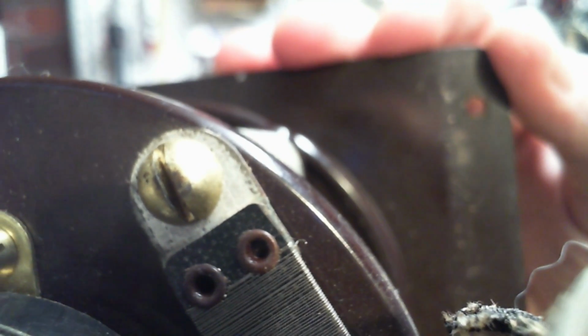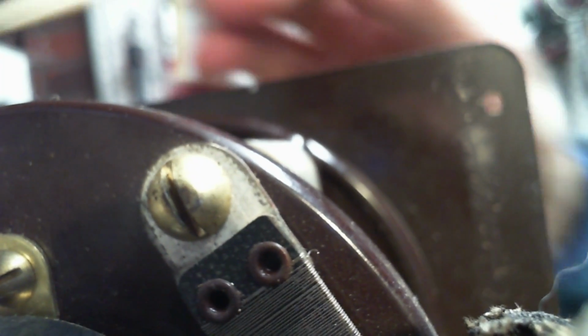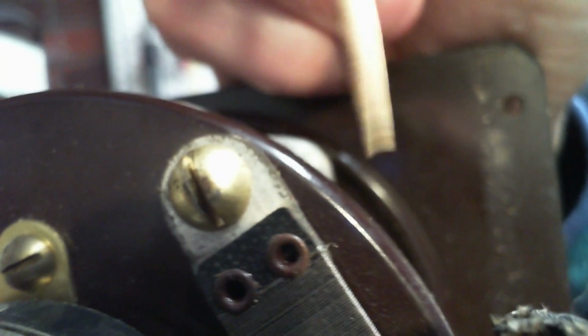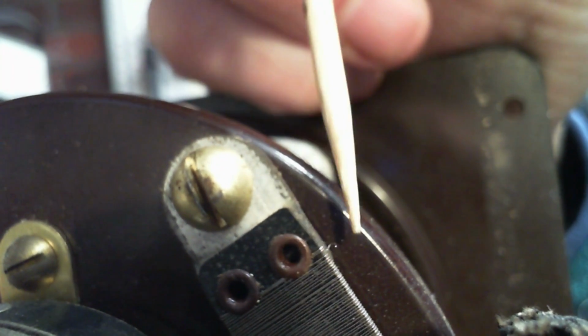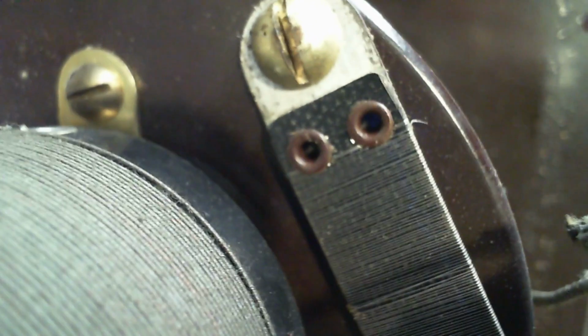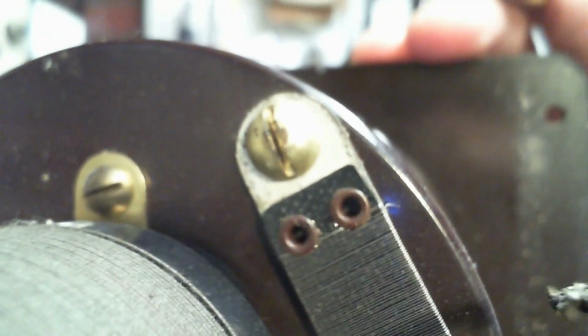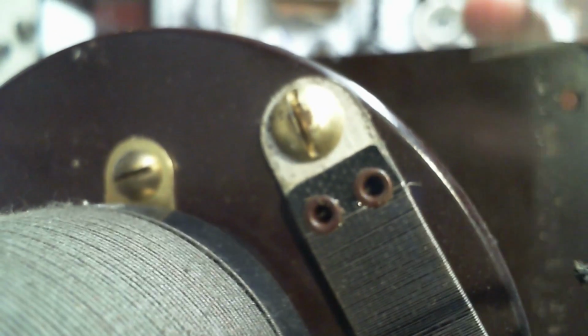Two rivets. Oh, I see a piece of wire sticking out there too. What's that? That doesn't look good. Not looking good. But the thing is, it's easy to replace this with a proper, modern resistor. I don't see why it wouldn't work.